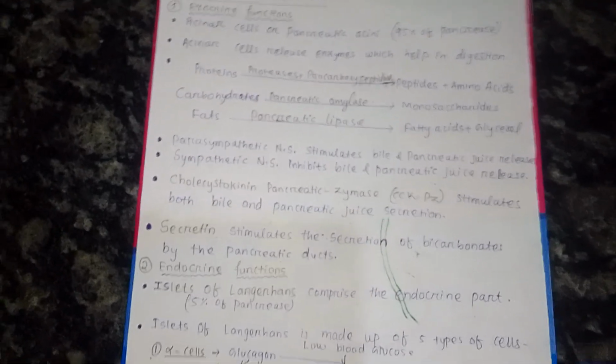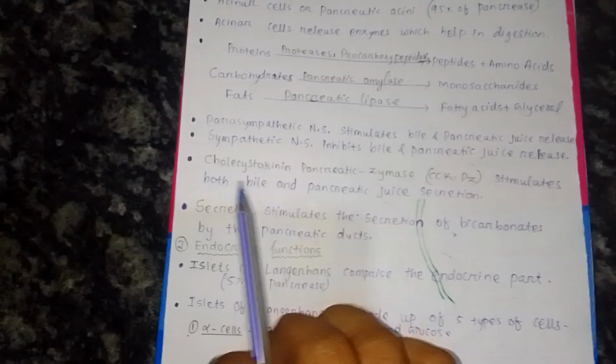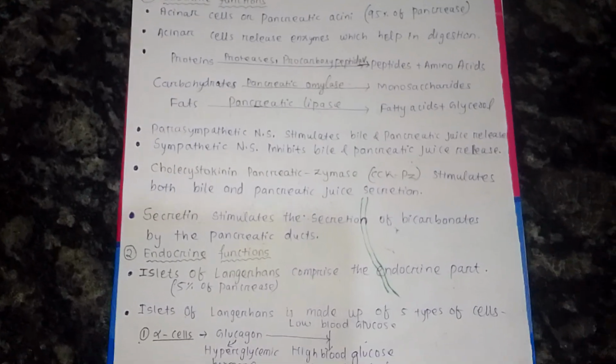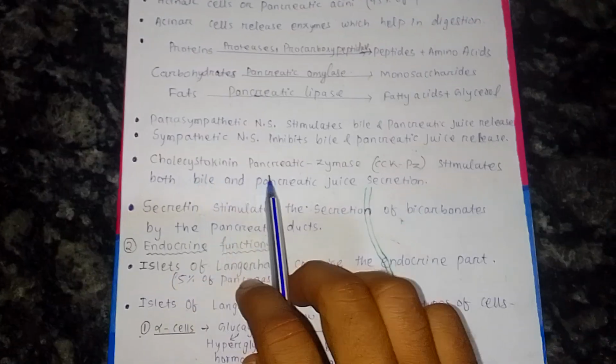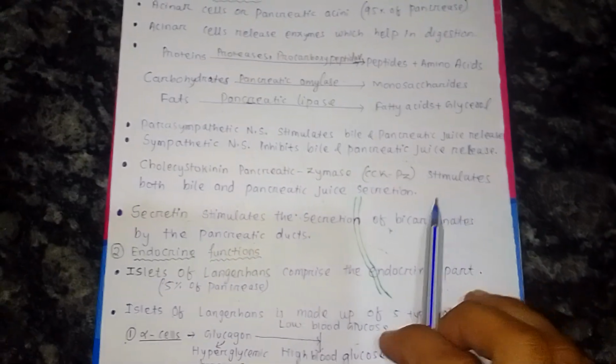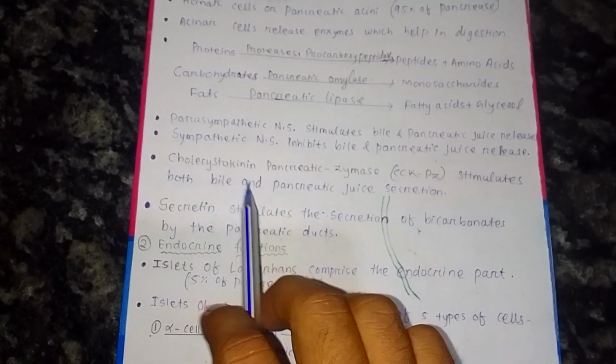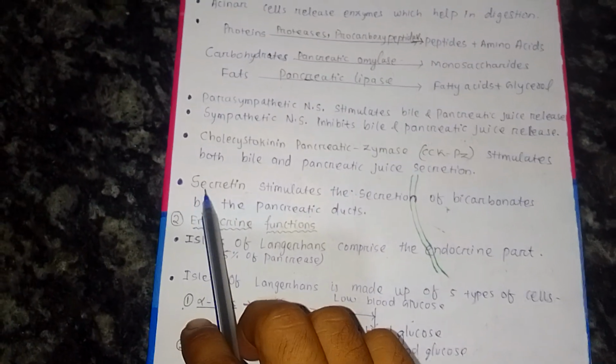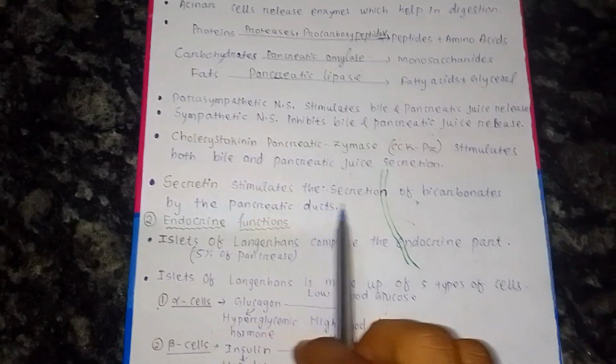We will see an enzyme known as the cholecystokinin pancreozymin, CCK-PZ in short. This enzyme stimulates both bile and pancreatic juice secretion, and this enzyme is also released from the small intestine. And earlier I told you about the function of secretin, which stimulates the secretion of bicarbonates by the pancreatic ducts.